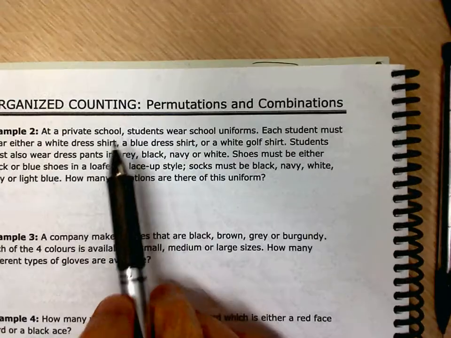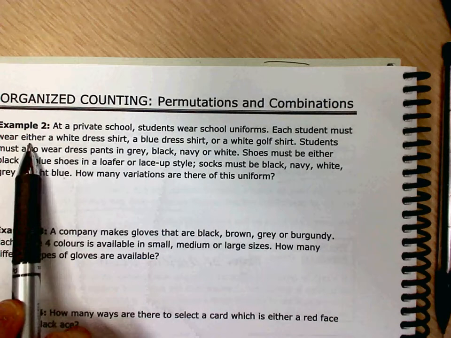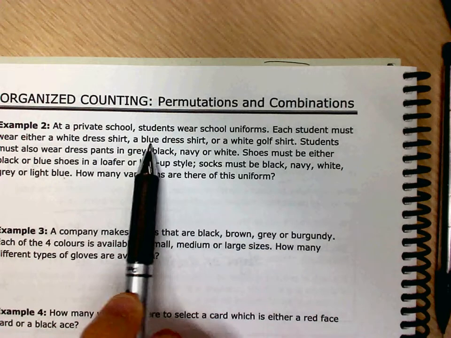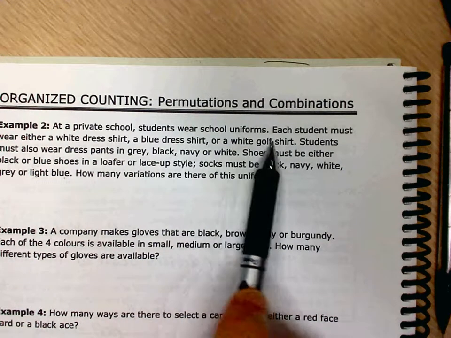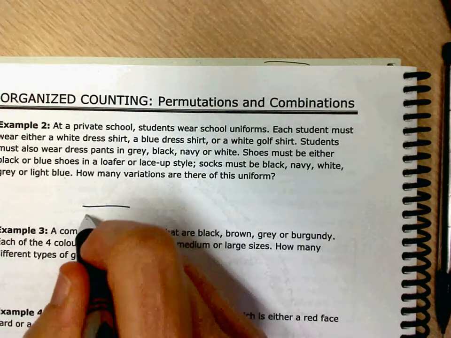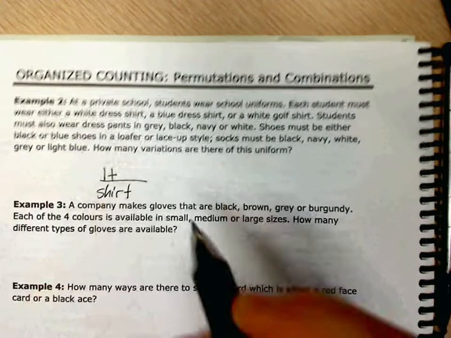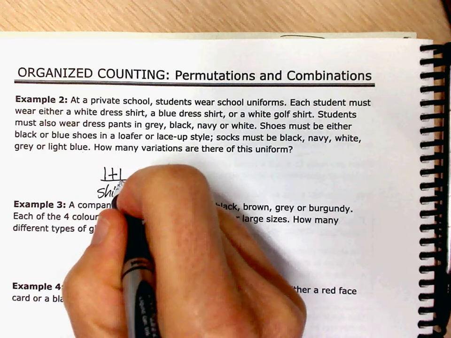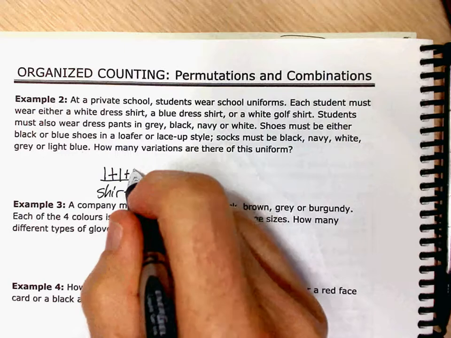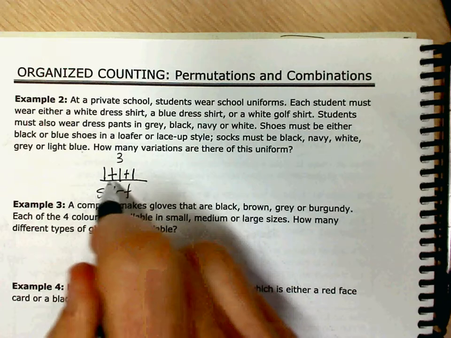At a private school, students wear school uniforms. Each student must wear either a white dress shirt, a blue dress shirt, or a white golf shirt. How many choices do we have on the shirts? Great. So it's one white shirt or one blue shirt or one golf shirt. So inside here we add them up, because within the shirts that's the additive counting principle.